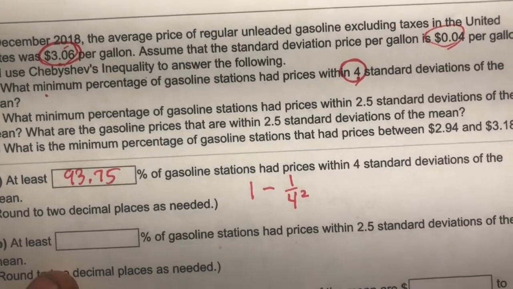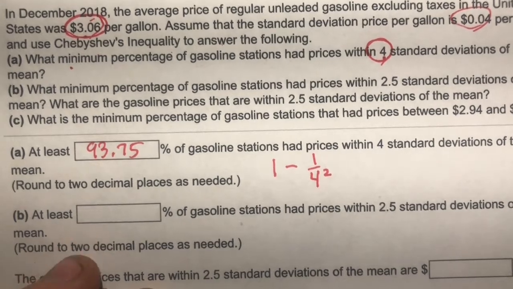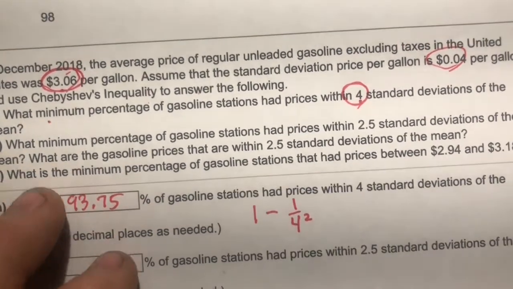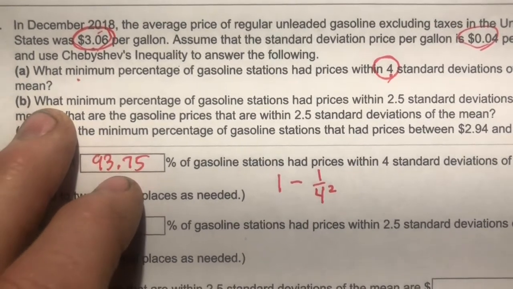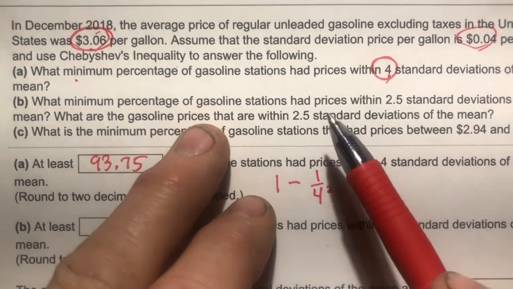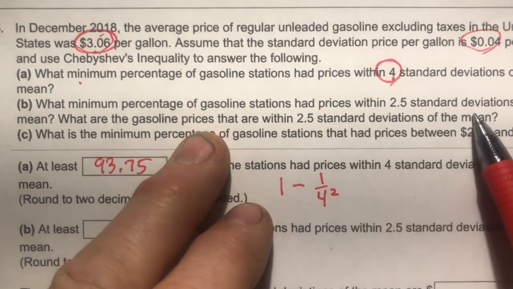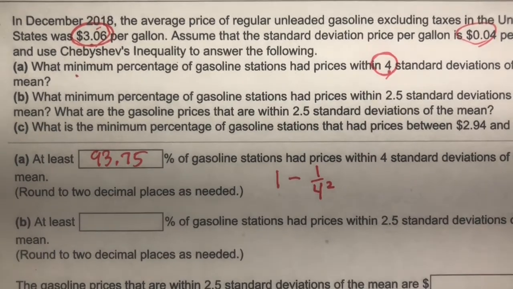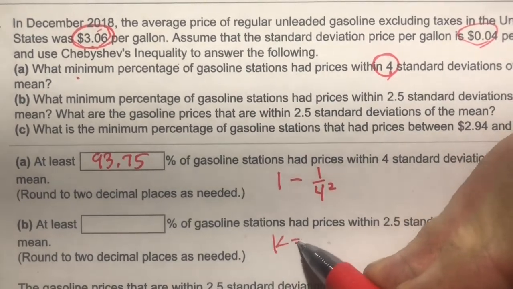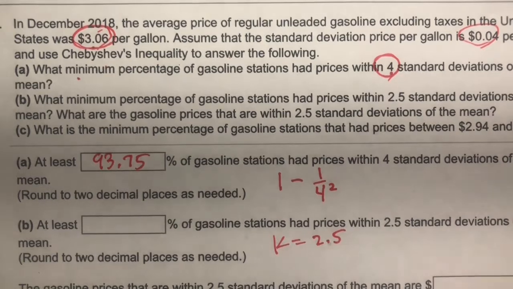Part B. What minimum percent of gasoline stations had prices within 2.5 standard deviations of the mean? We don't have to draw it out because K in this one is 2.5.